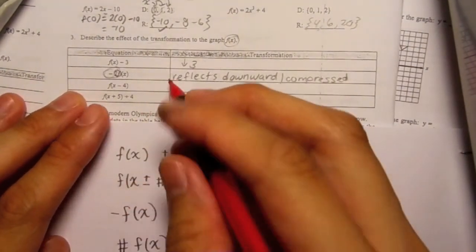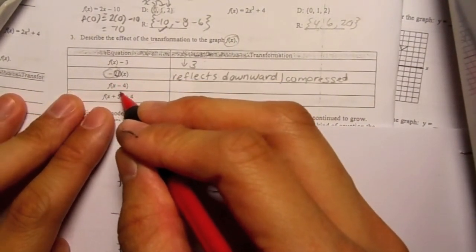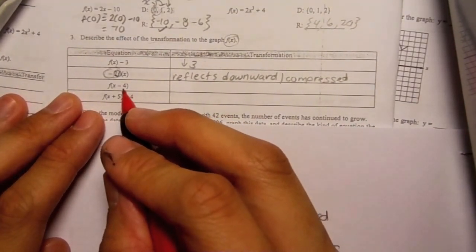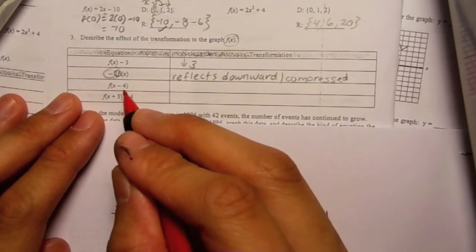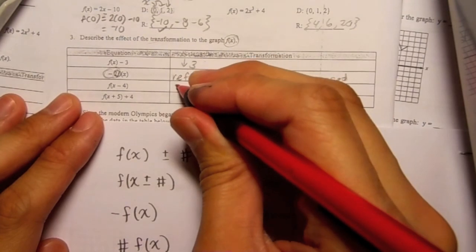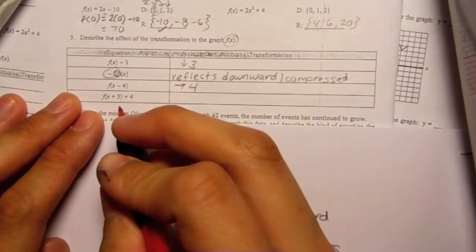Insiders, they lied to you. So, inside the parentheses, that denotes a horizontal shift. It says here, oh, we're going towards the negatives. But no, we know better than that. It is towards the positives. So, it went to the right 4 units.